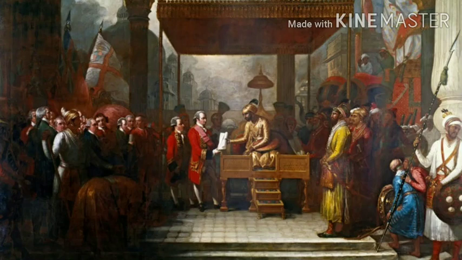The painter was commissioned by Clive to record the memorable event in Clive's life. The grant of Diwani clearly was one such event in British imagination, a grand event.